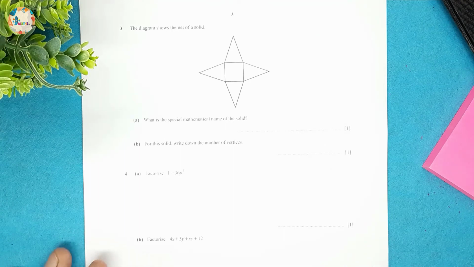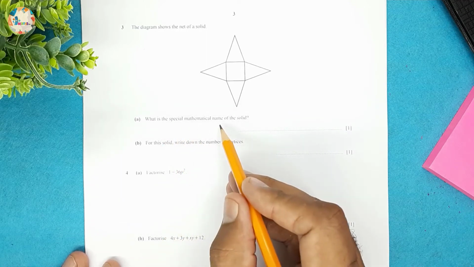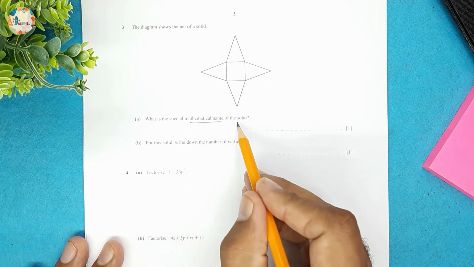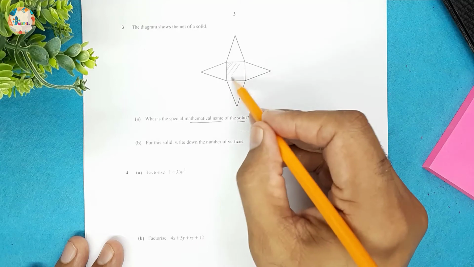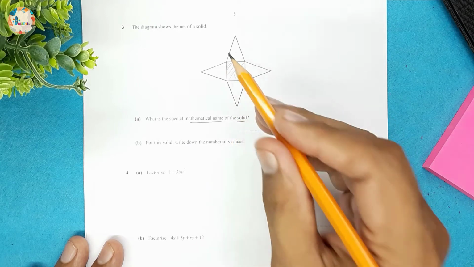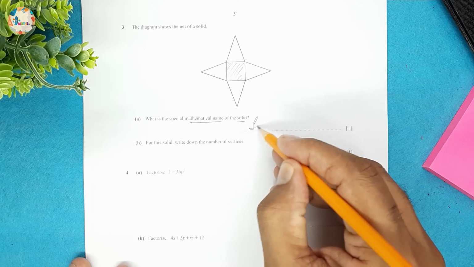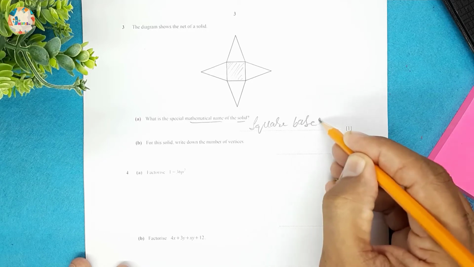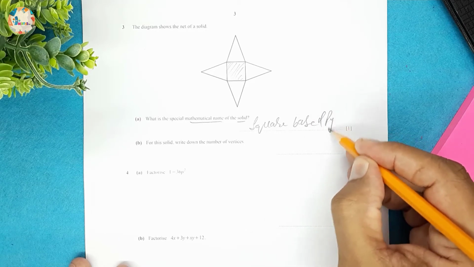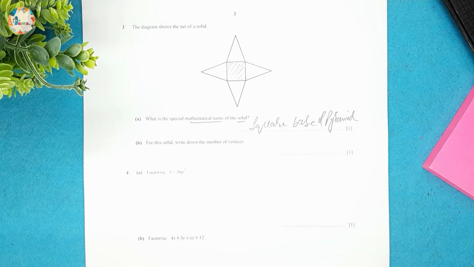Question number 3, the diagram shows the net of a solid. So what is the special mathematical name of the solid? This base is square, and these are the 4 sides, and this is basically a square based pyramid. So we can write square based pyramid.